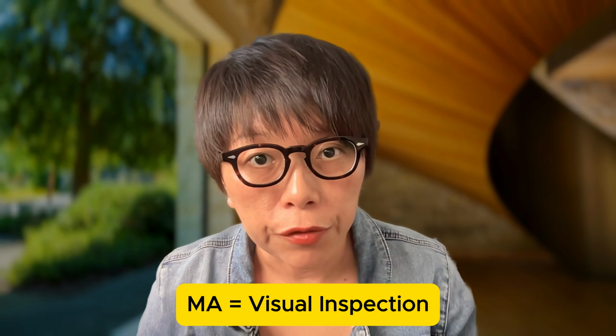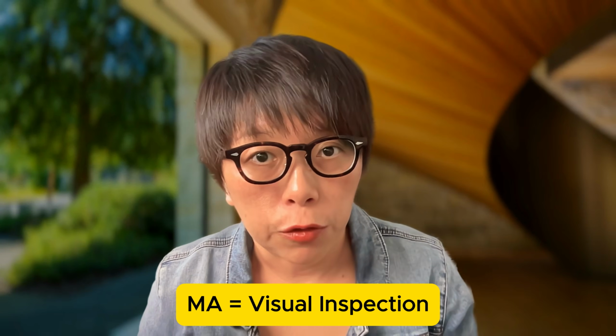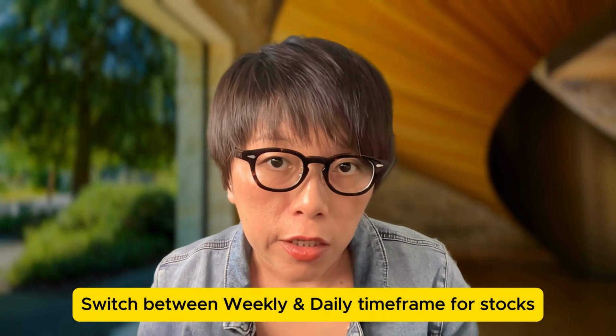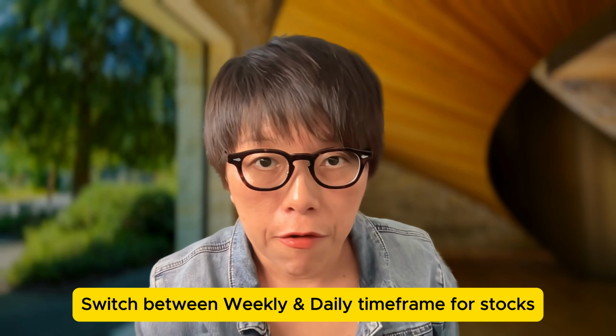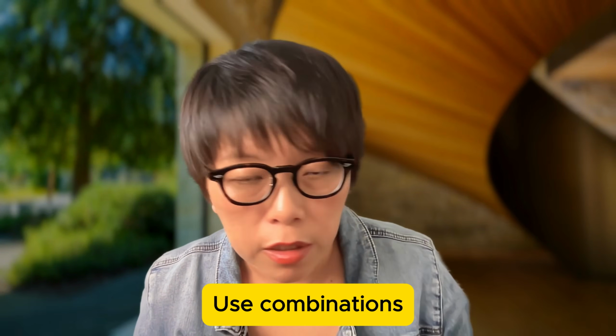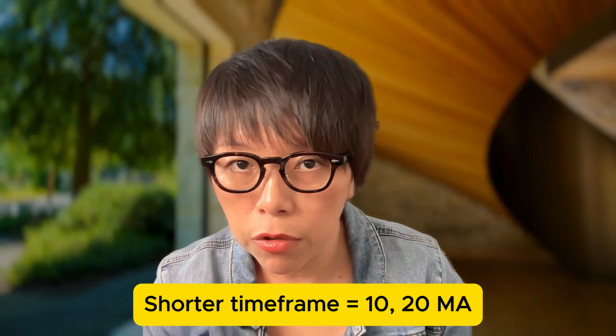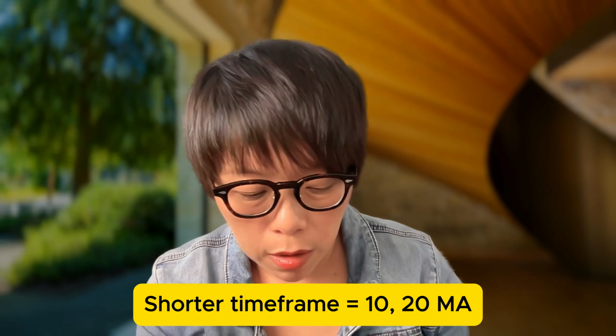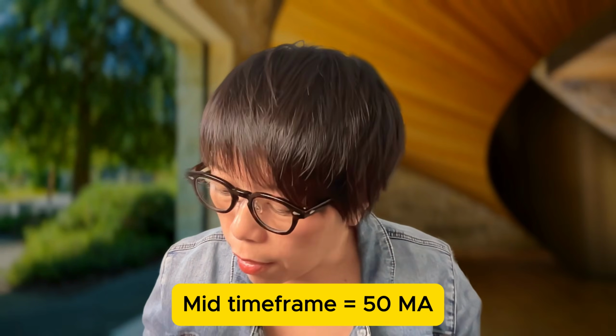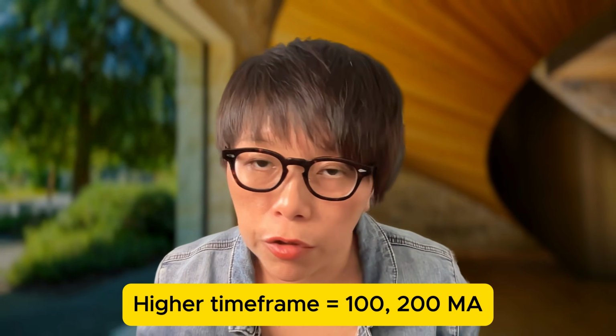I hope that this video is useful. Just to sum up, what I like to do is use the moving averages as a visual inspection, and I like to switch between the weekly time frame and the daily time frame. Whether it's ETFs, indexes, or stocks, these are the two time frames that I'm using. I'm not very particular about the moving average settings, but I do like to use combinations, for example from the shorter time frame to the mid time frame. The shorter would be about 10 to 20 periods, the mid would be about 50, and the higher would be about 100 to 200.